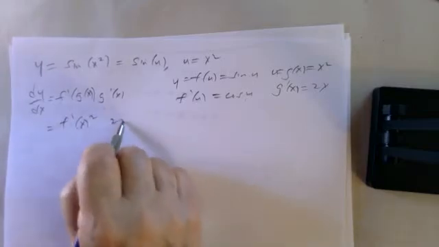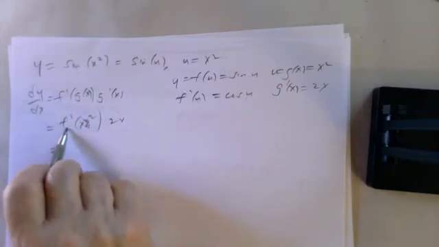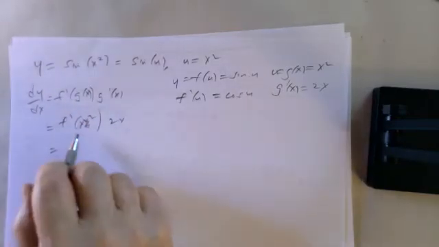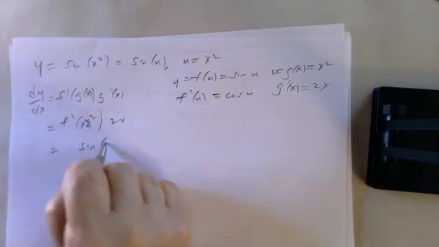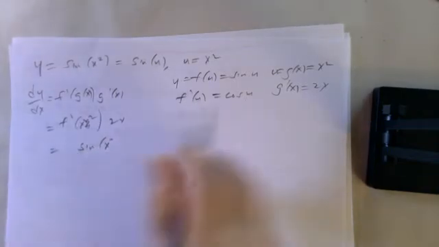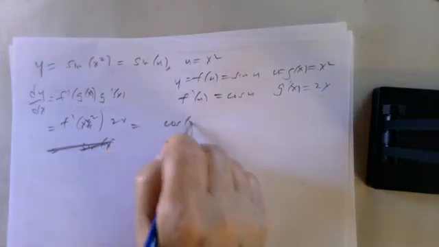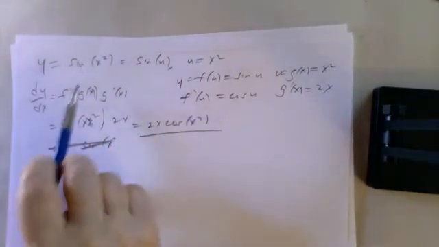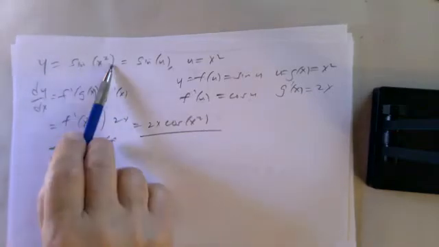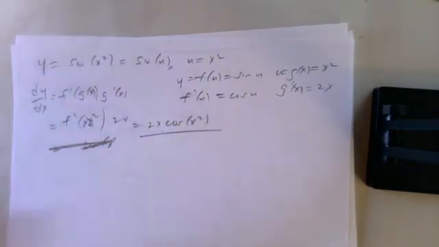G prime of x is 2x. F prime of x squared is cosine, the cosine of x squared, times 2x. So for the function y equals the sine of x squared, the derivative is 2x times the cosine of x squared.